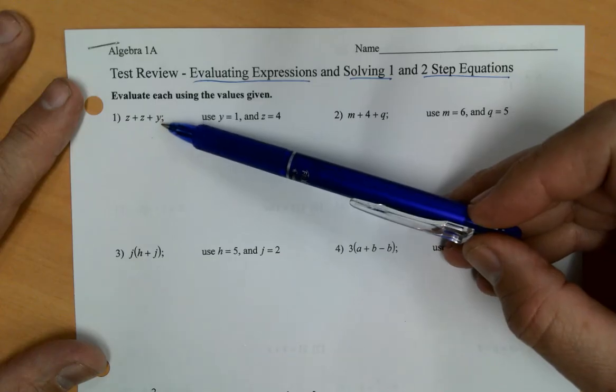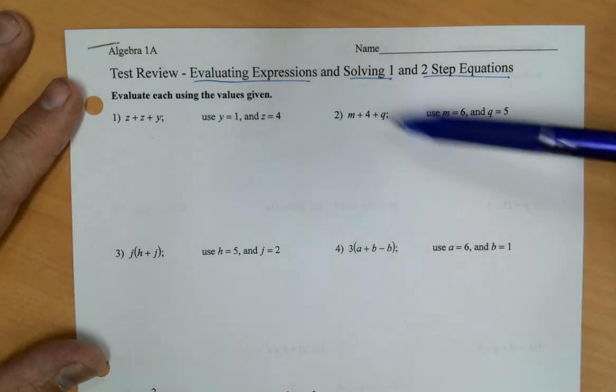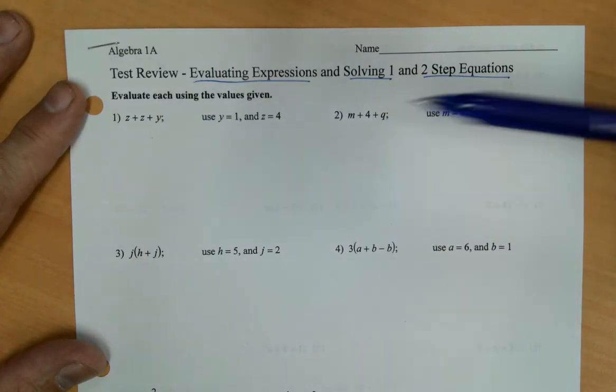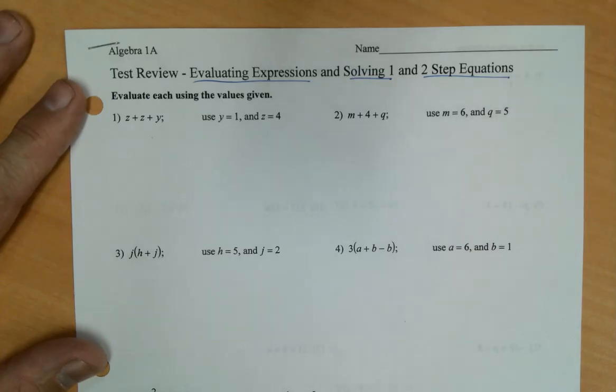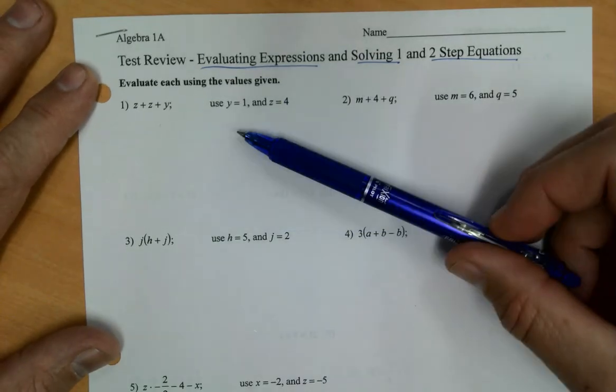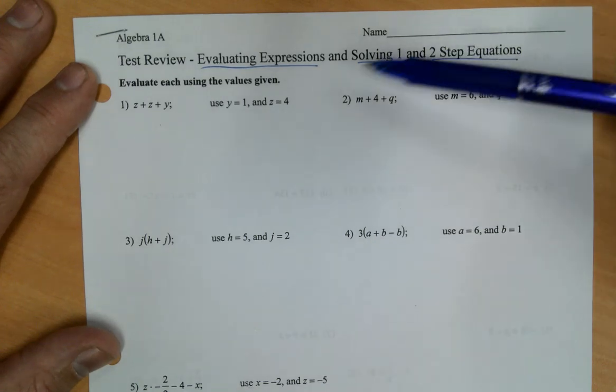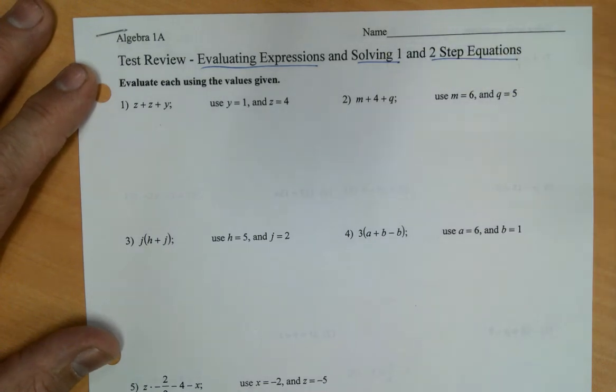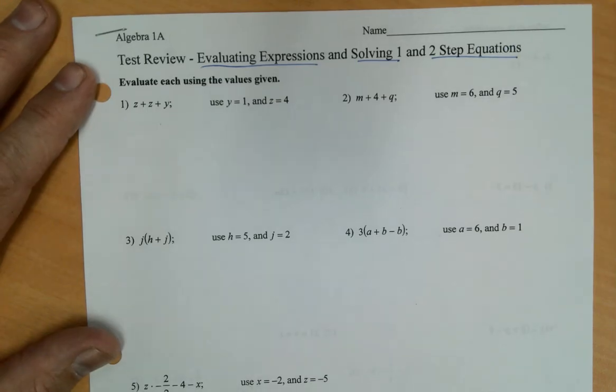Now, the expressions and the numbers that you substitute in are going to be slightly different on the test. They're not going to be exactly the same, but it's the same format. The first part of the test is going to be evaluating expressions. The second part is going to be solving 1-step equations. And then the next part is going to be solving 2-step equations. So same format, same setup as this test review.